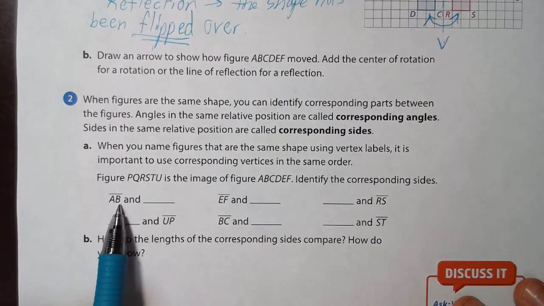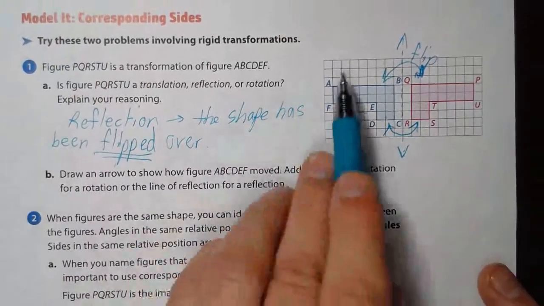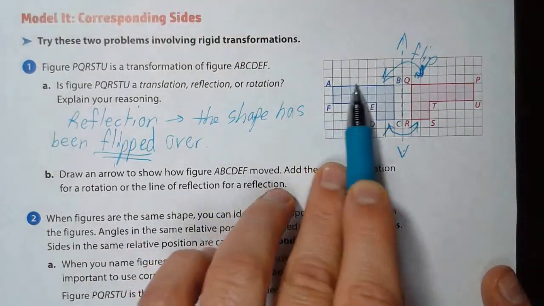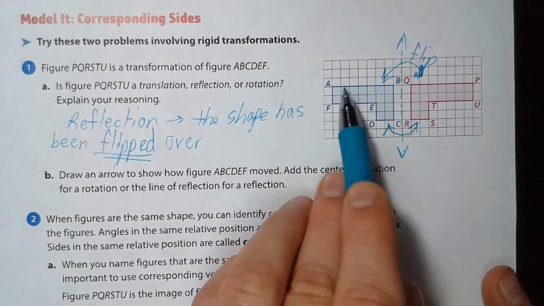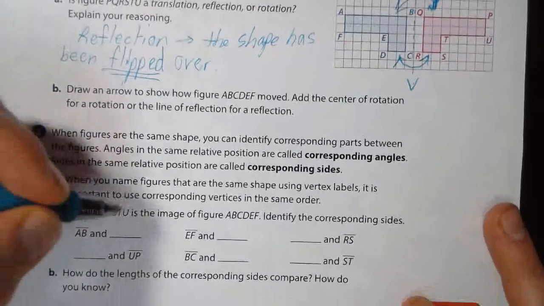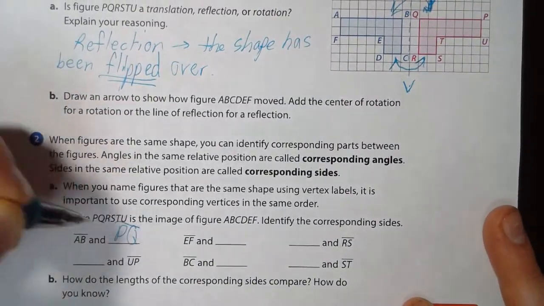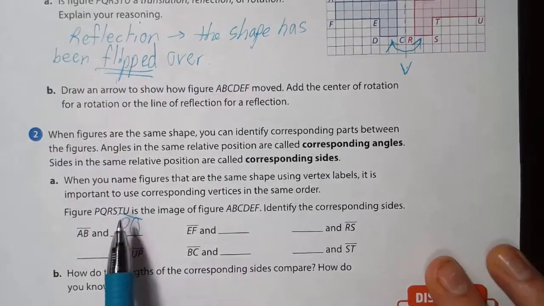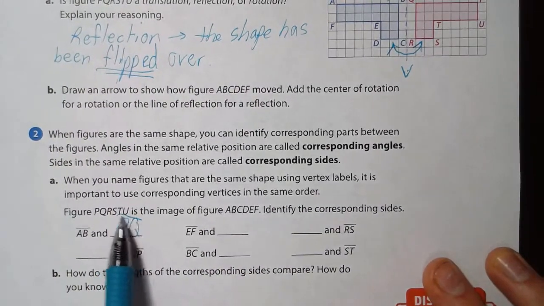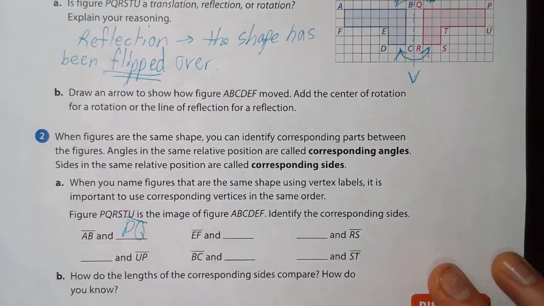This says side AB is the same as what on the image? Okay, well, side AB is right here. And it's obviously been flipped over, and now it is PQ. They better be the same size and in the same area, right? So I add this line to say that we're talking about a line here.